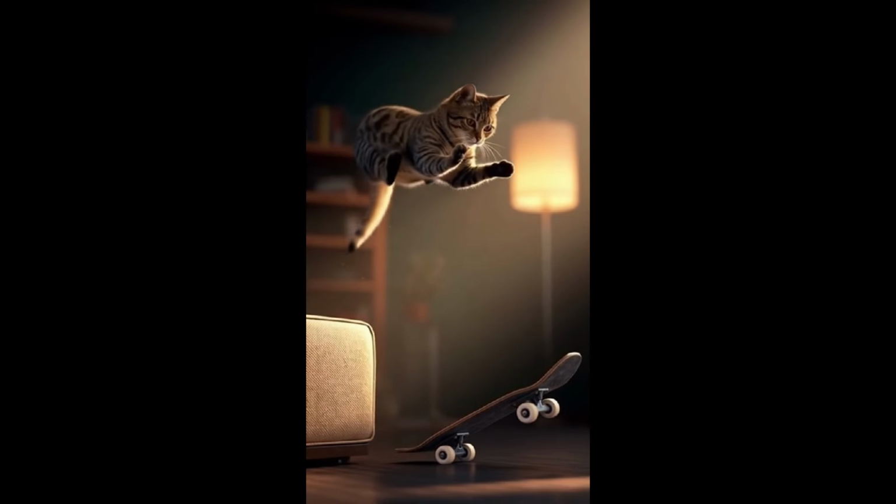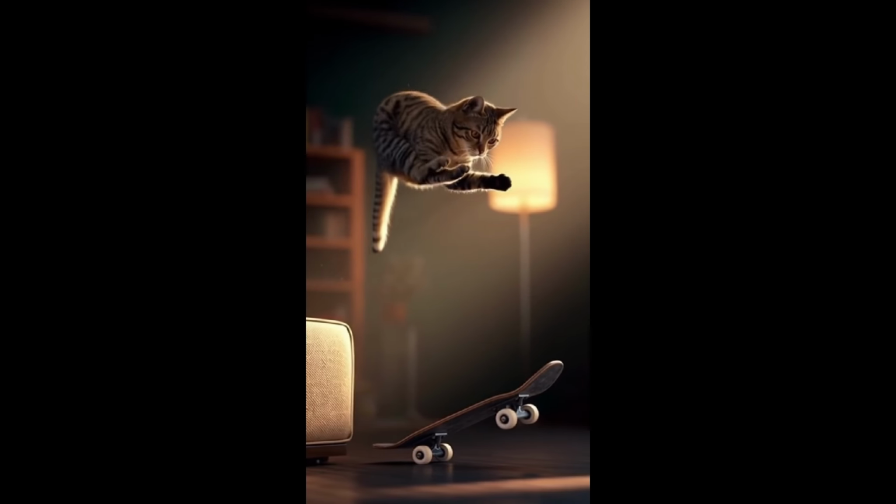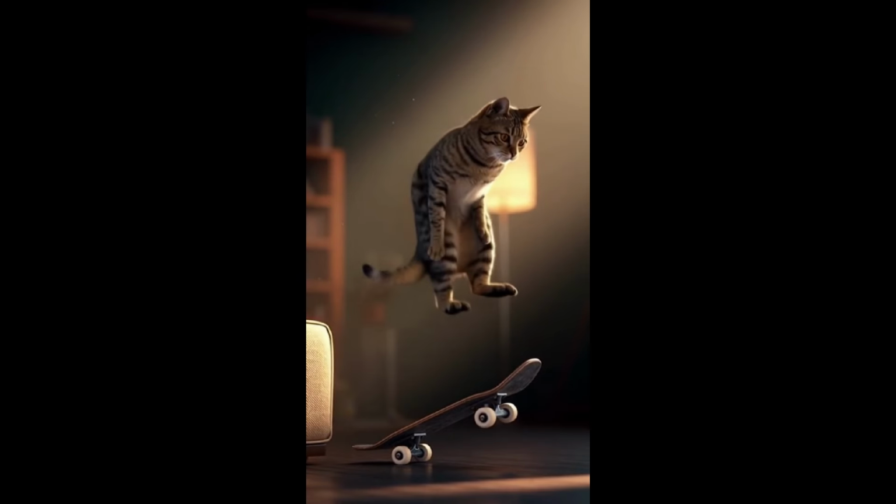Rotation, look at the form! Tucks the paws, eyes locked in. Here comes the landing, front paws down, back paws stick.